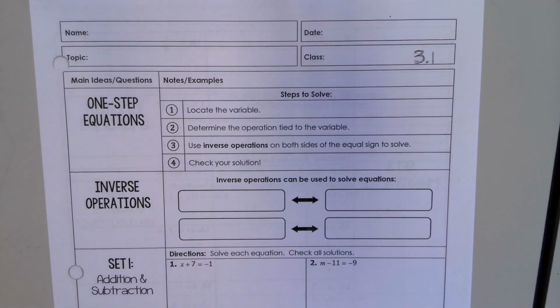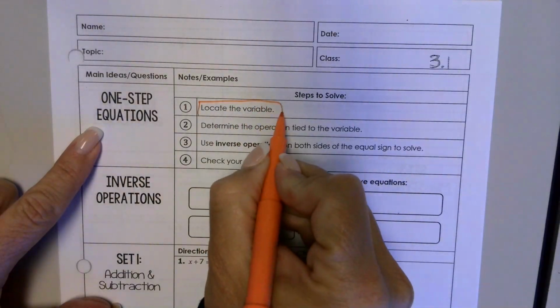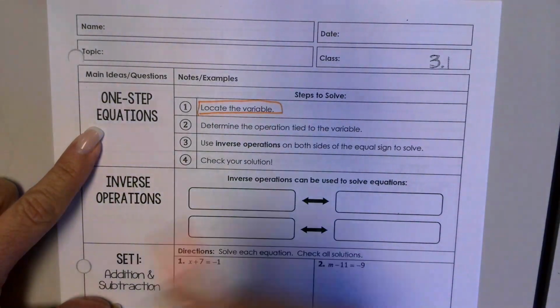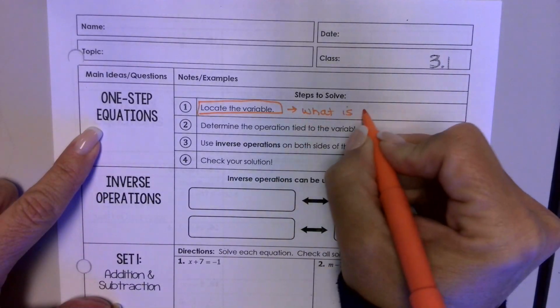All right, y'all, so you should have just gotten the new unit, and I'm sorry I'm not there today, but this is actually a good lesson for me not to be there because this is not new stuff. So what we're doing today is we're solving one-step equations, and the plan for that is to locate the variable. So we want to find the variable, and we want to see what is on the same side.